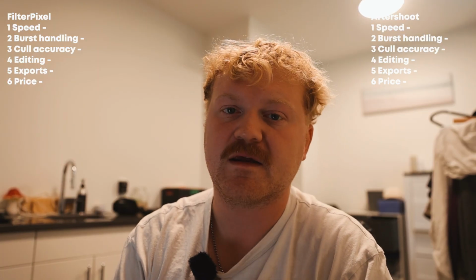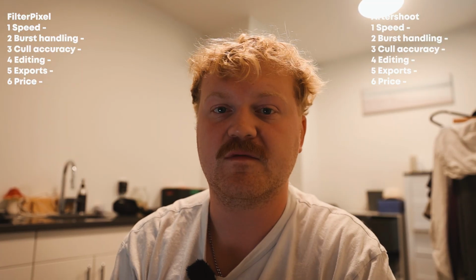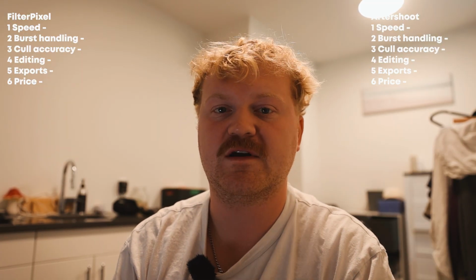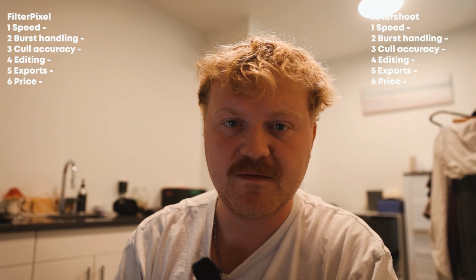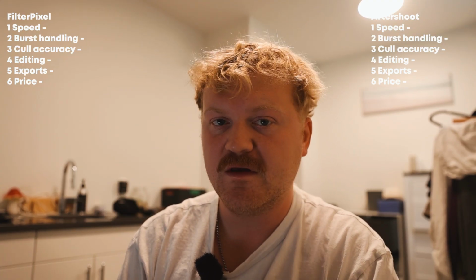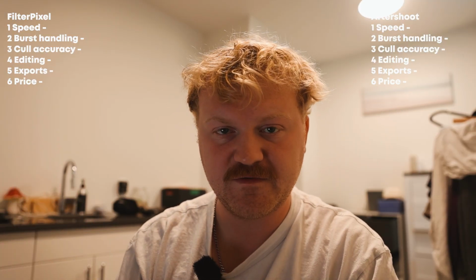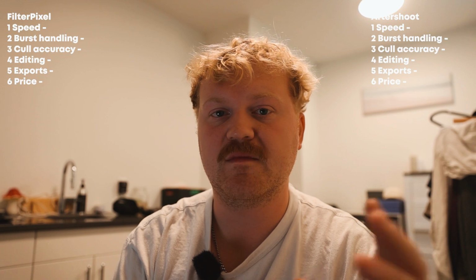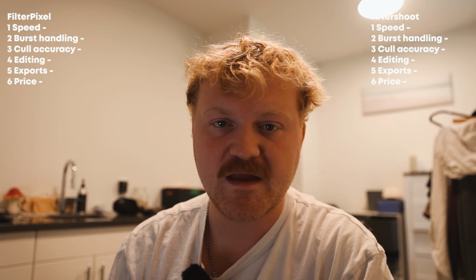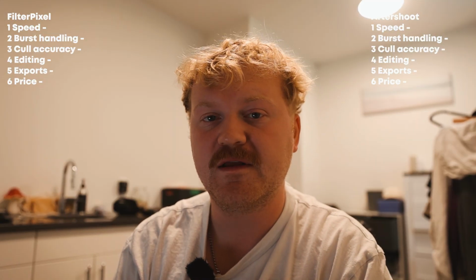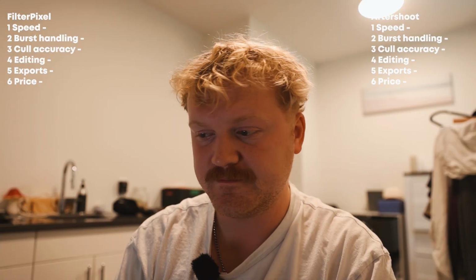Number 4 will be editing. Both softwares offer an in-house AI editing. Personally for myself, I use Lightroom. However, I want to look and see which software is going to be best for editing moving forward. Number 5 will be my workflow exports. So which software is best at exporting into a certain file type, or maybe it's something like Lightroom or Photoshop to take out some unneeded pieces. And finally, another really important part is price per shoot. Which software is the best bang for your buck?